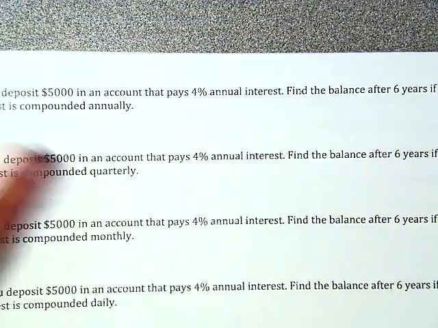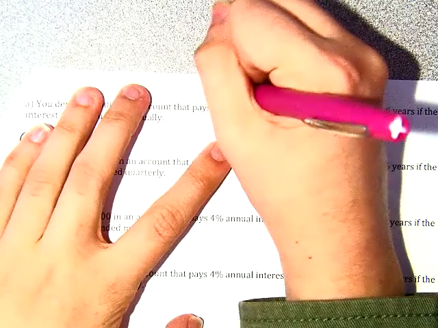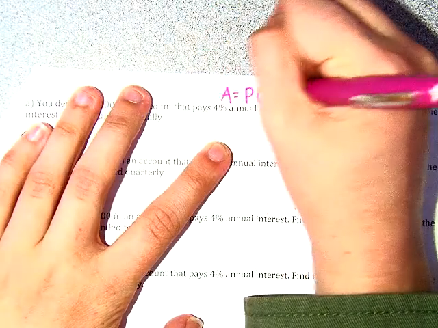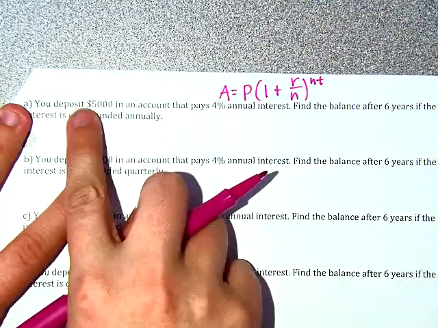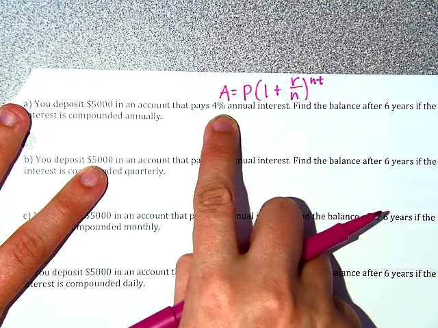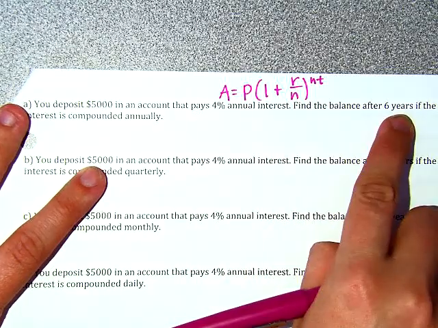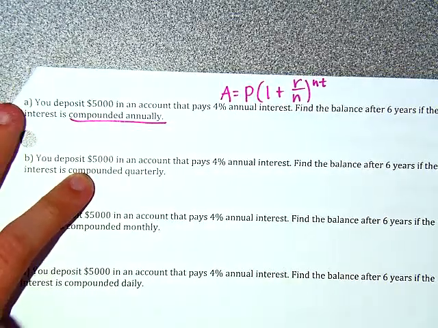Flip it over. I'm going to write the formula right at the top here. I'm going to zoom out. There we go. So my formula is P, and then I have 1 plus R over N to the power of NT. So, putting $5,000 in an account that pays 4% annual interest, find the balance after 6 years if the interest is compounded annually. So, here's my amount I'm putting in.